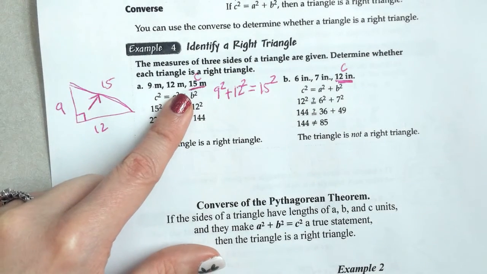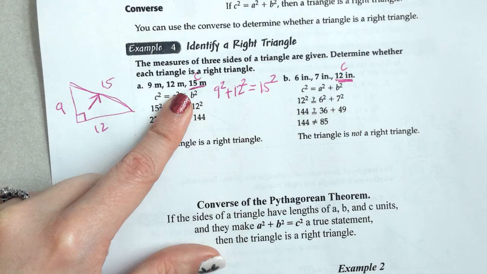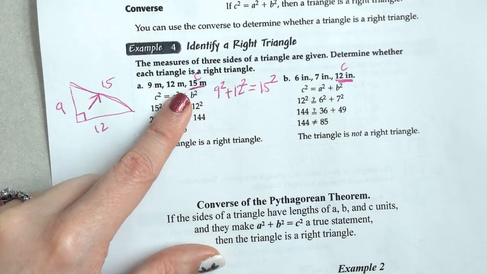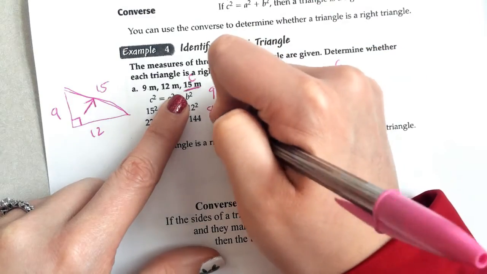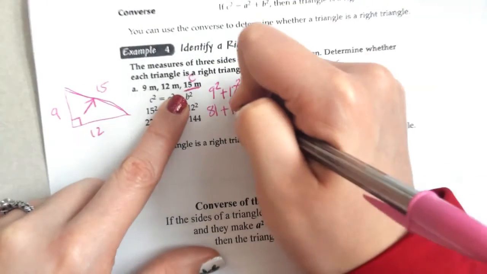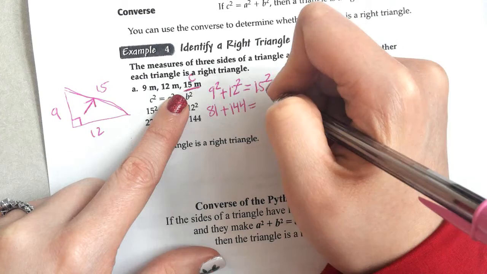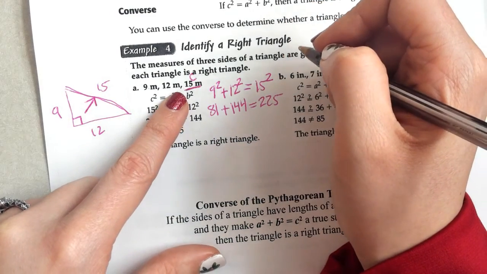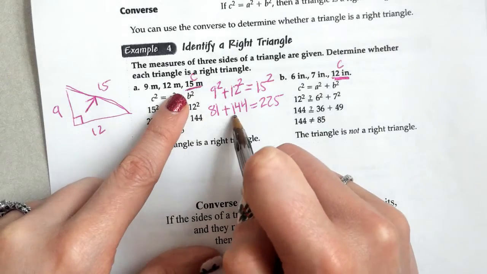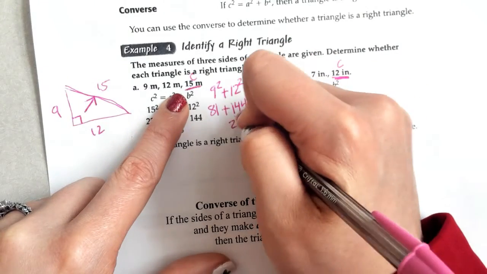You're not solving for a variable on this one. You're just seeing, does this actually work out? Well, 9 squared, that's going to be 81, plus 12 squared, that's 144, and 15 squared is 225. Then when you add 81 plus 144, you get 225.